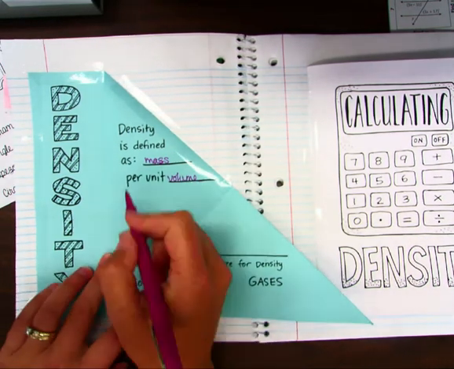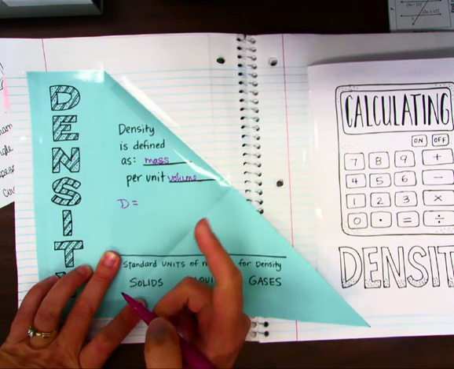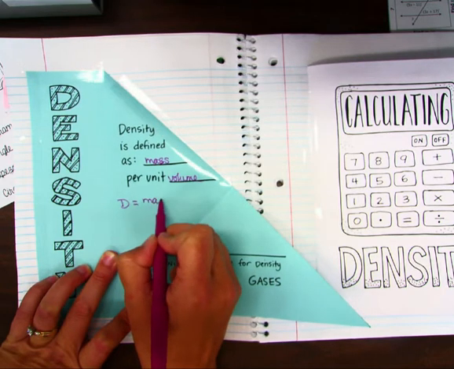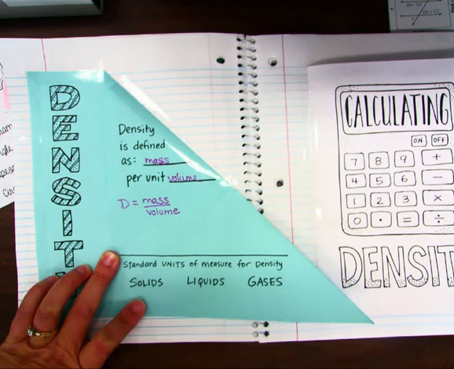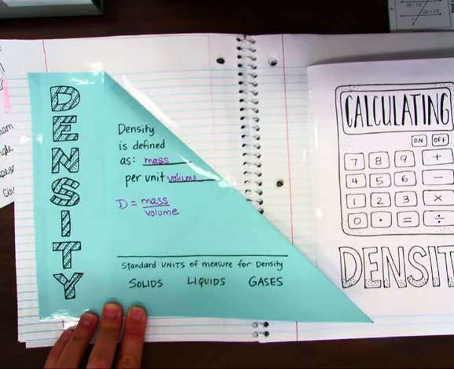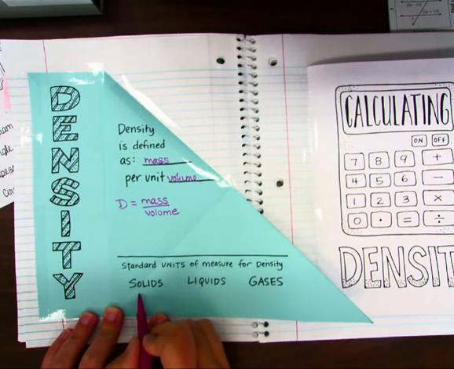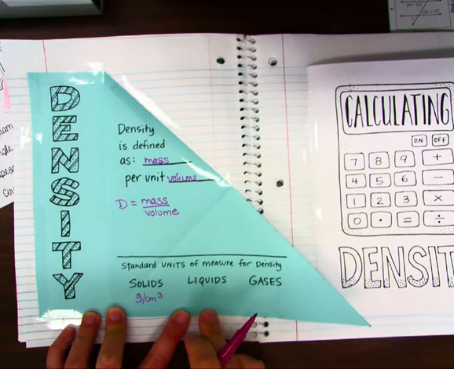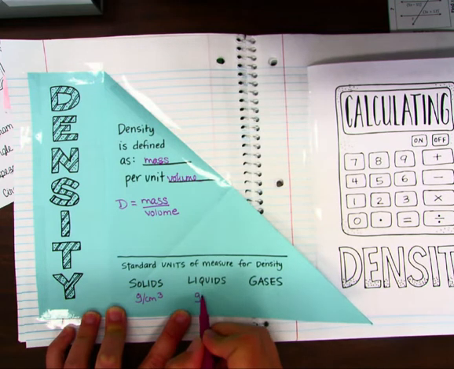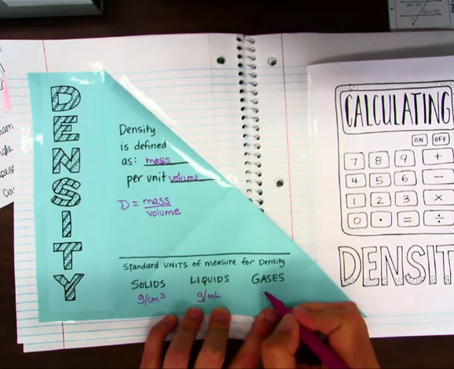So basically, density is calculated by dividing the mass of an object by its volume. So density is mass divided by its volume. And so we should probably talk a little bit about units. Standard units for density: if you have a solid, it's going to be something like grams per centimeters cubed. Liquids might be something like grams per milliliter, and gases might be something like grams per milliliter.